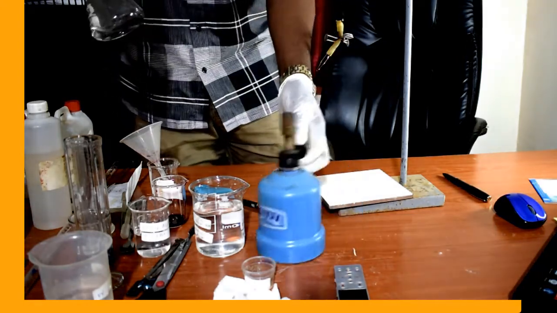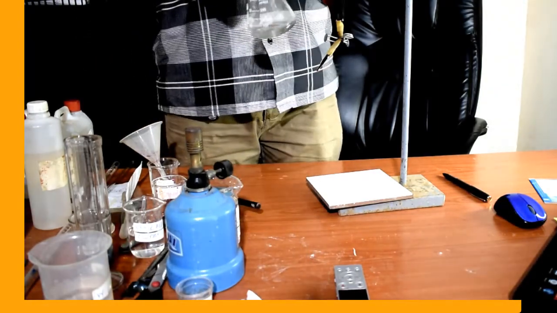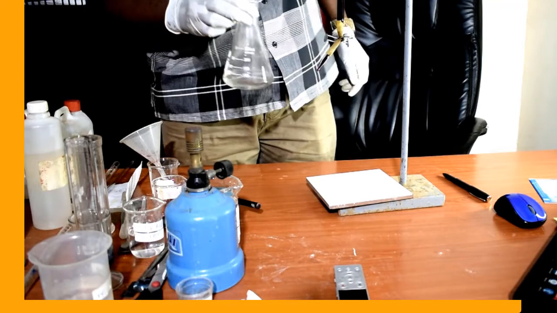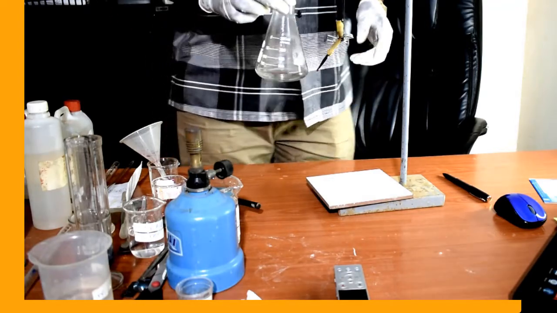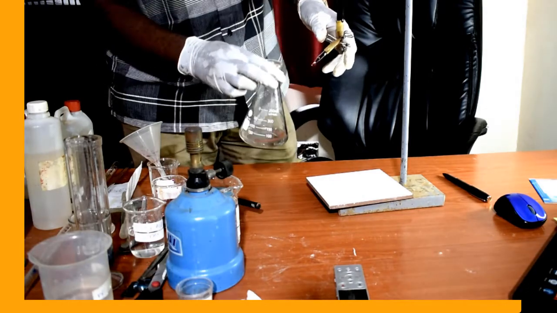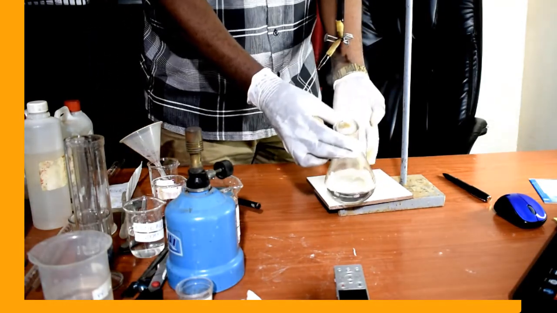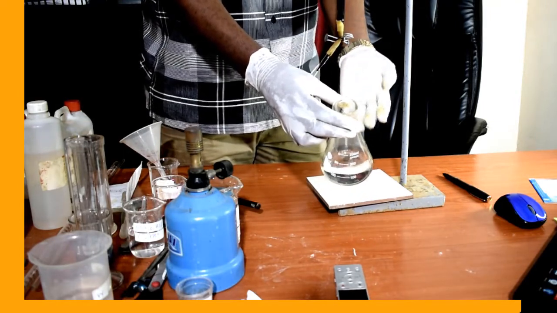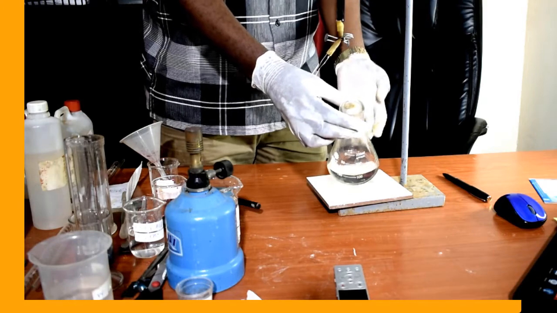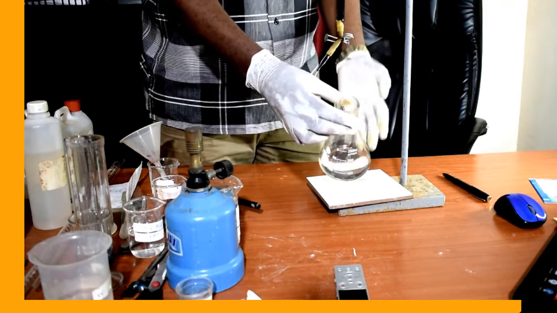Let us now start titrating. Our initial burette reading is exactly 10.0 centimeters cubed. Our solution of oxalic acid is colorless, and when the acidified potassium permanganate drops in, it will turn colorless. But at the end point, this solution will turn from colorless to purple.